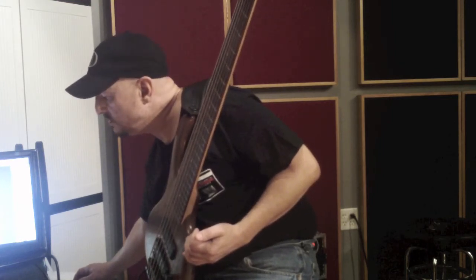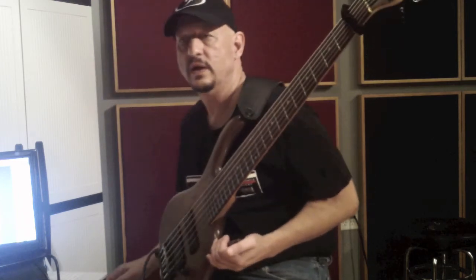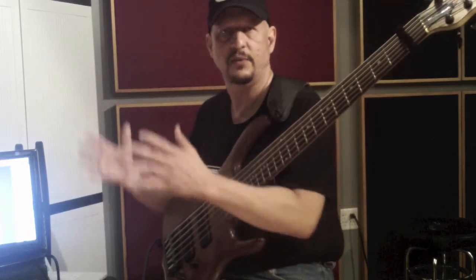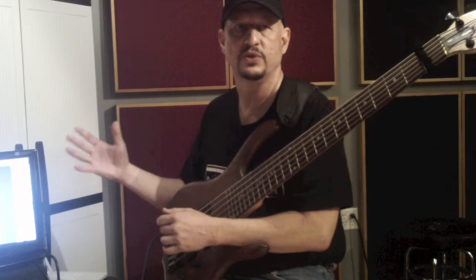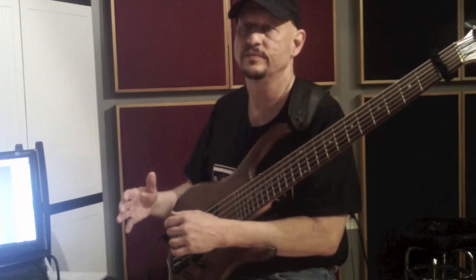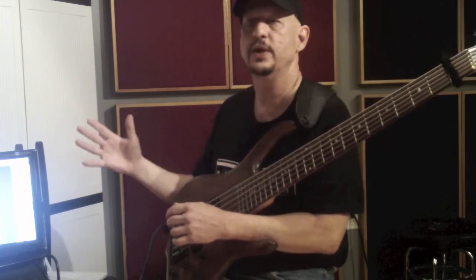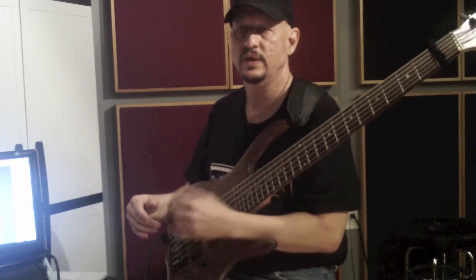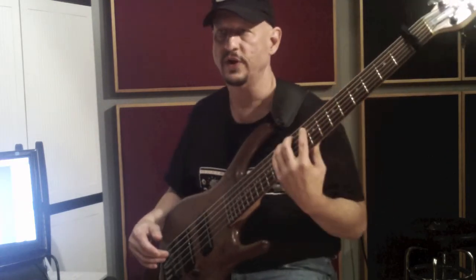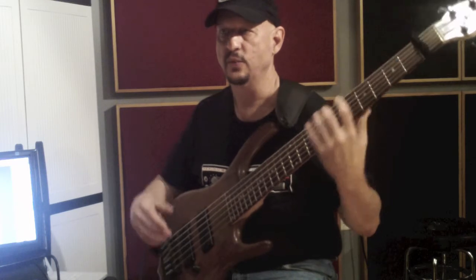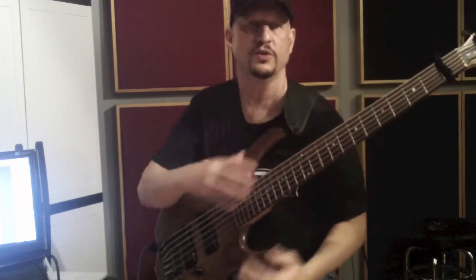And so it's associative learning. If we know this shape is here, this shape's next to that one, this shape's next to that one. We have 7 different shapes corresponding with the 7 different notes of the scale. And these shapes are the same in every key. They may be in a different place on the neck, but the shapes are the same, and the relationship of one shape to the others is the same.